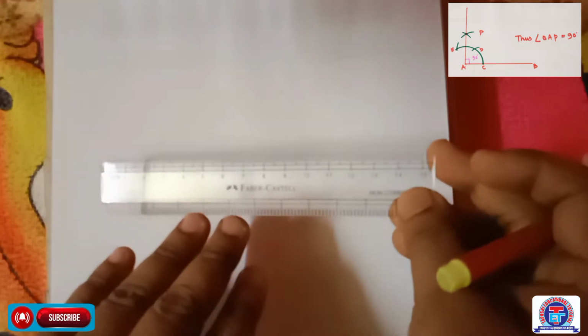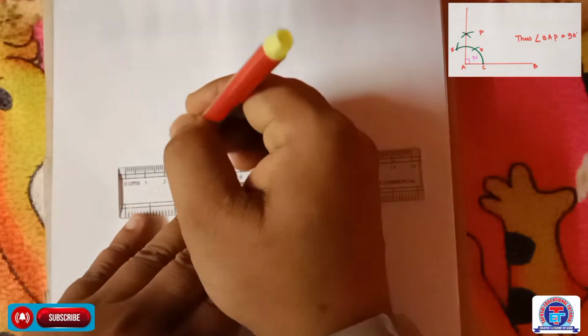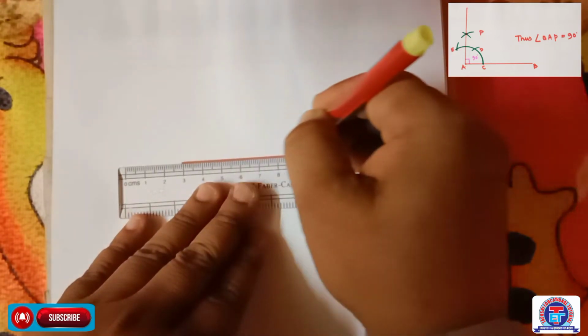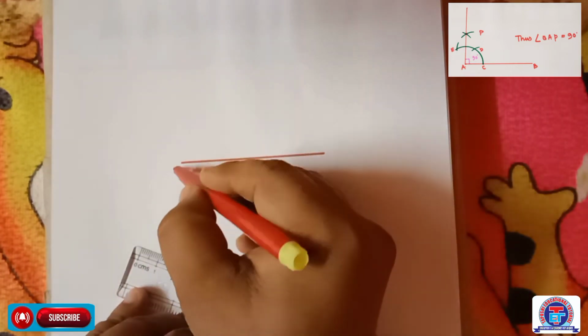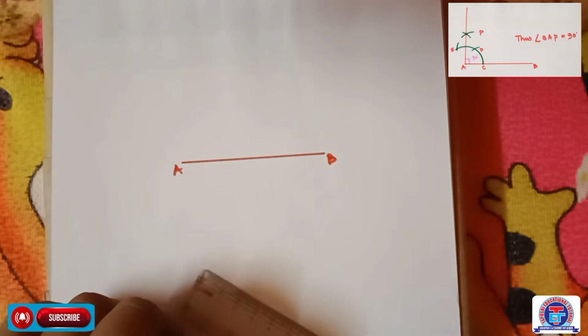Here today we construct an angle of 90 degrees. So let's start. First, draw a line segment, that is AB. This is the line segment A and B, correct?